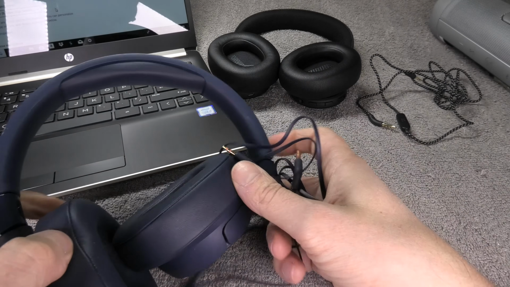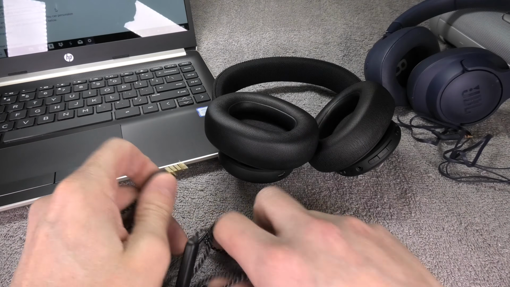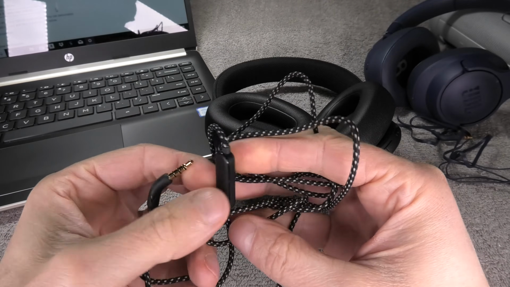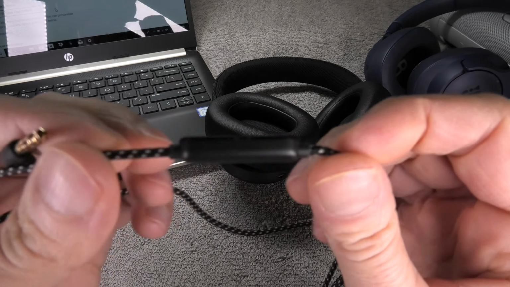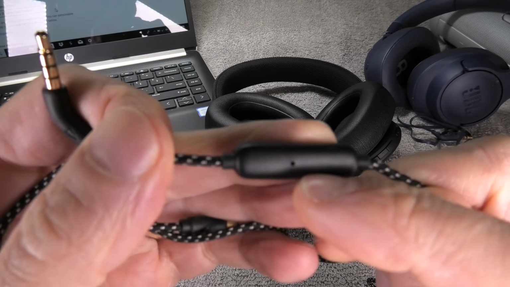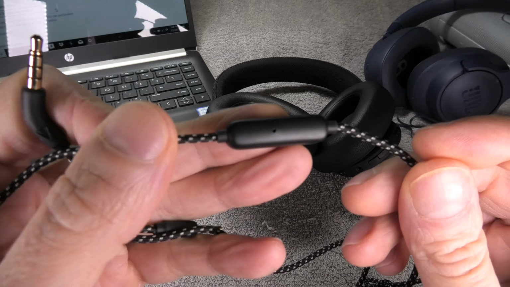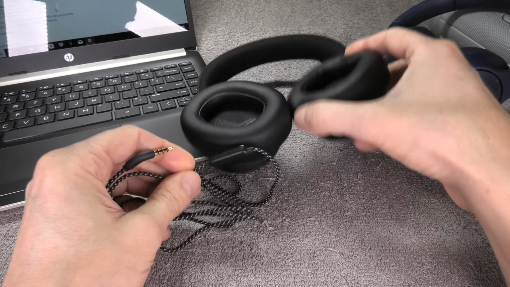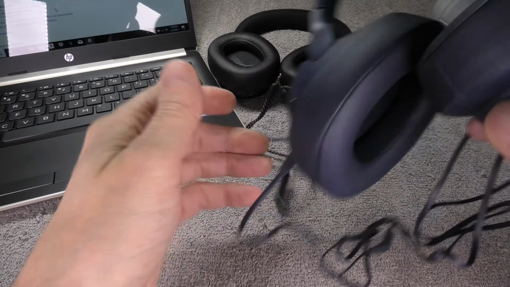But now let us have a look at a different headphone cable where the microphone does work. If we take a close look here, you find this little piece of plastic right in between. And that is actually a microphone. So instead of using the microphones built into the headphones, this cable comes with its own microphone, and we're using that instead when we're using the wired connection.